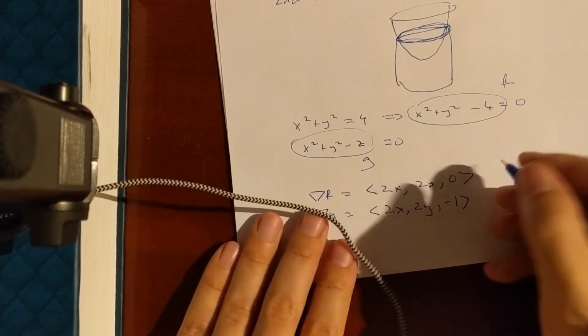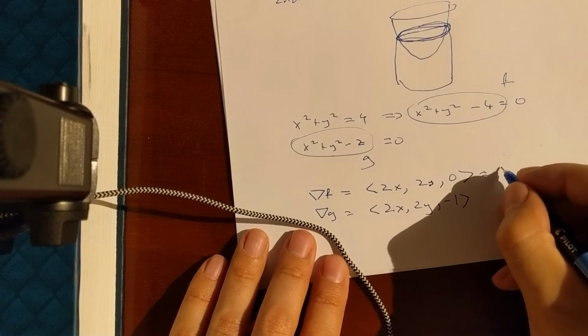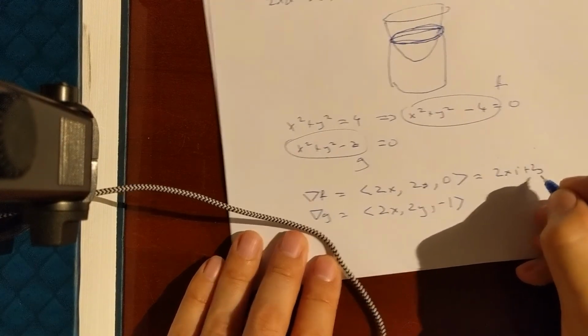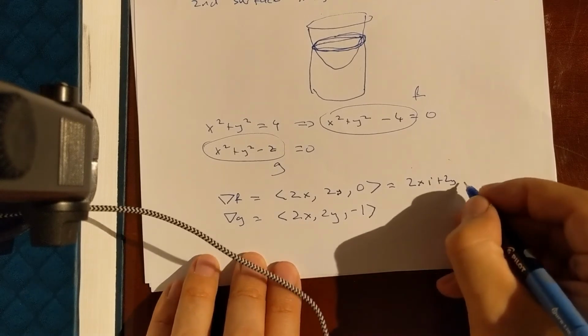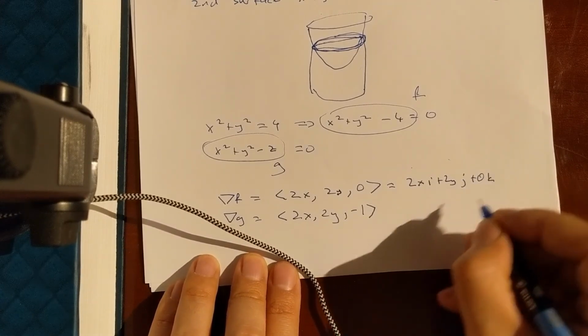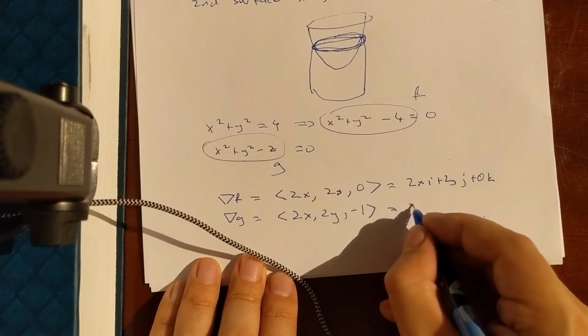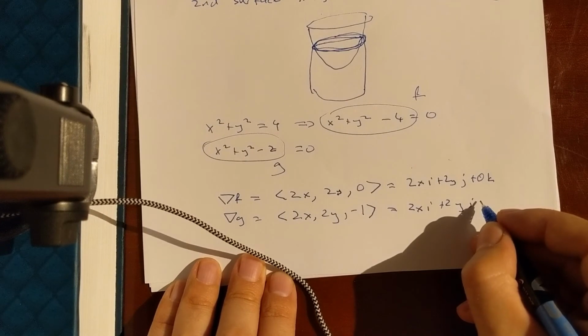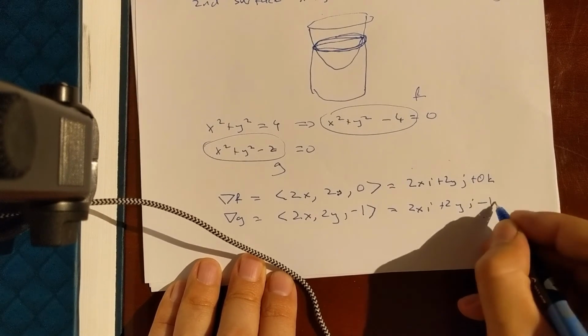In vector notation, the gradient of f is 2x i plus 2y j plus 0 k, and the gradient of g is 2x i plus 2y j minus k.